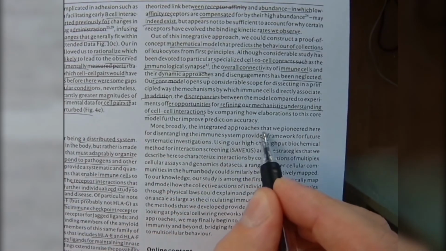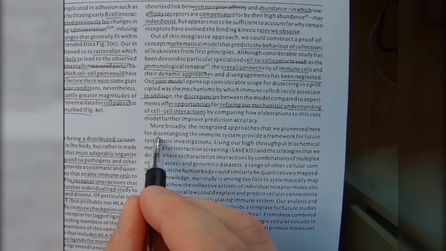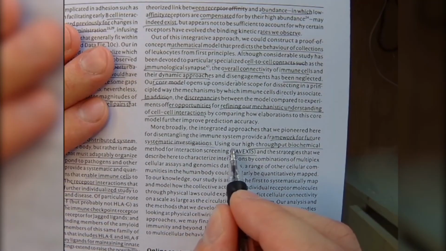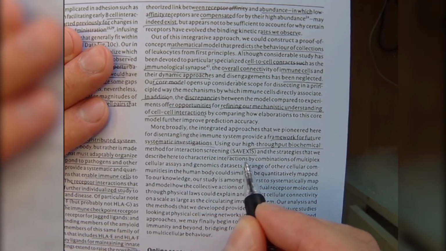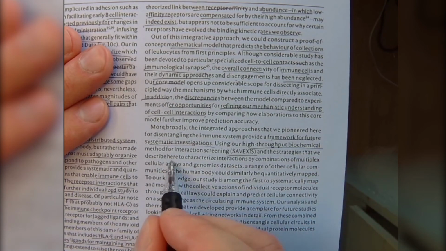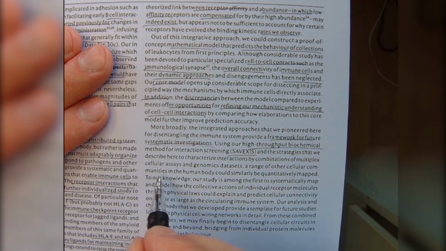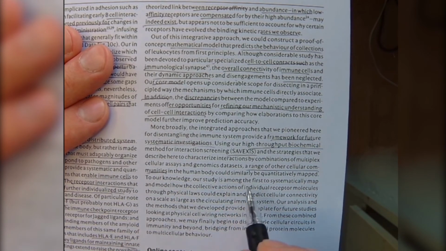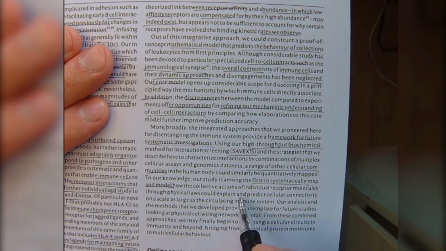More broadly, the integrated approaches that we pioneered here for disentangling the immune system provide a framework for future systematic investigations. Using our high-throughput biochemical method for interaction screening, Sevexis, and the strategies that we describe here to characterize interactions by combinations of multiplex cellular assays and genomic datasets, a range of other cellular communities in the human body could similarly be quantitatively mapped. To our knowledge, our study is among the first to systematically map and model how the collective actions of individual receptor molecules through physical laws could explain and predict cellular connectivity on a scale as large as the circulating immune system.